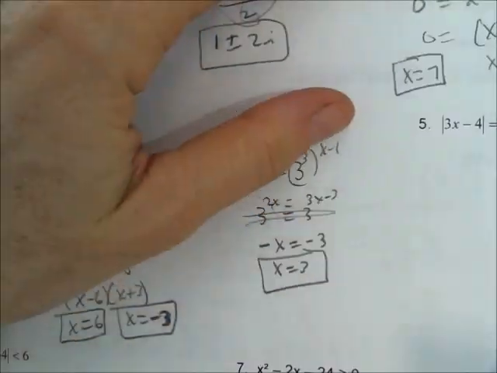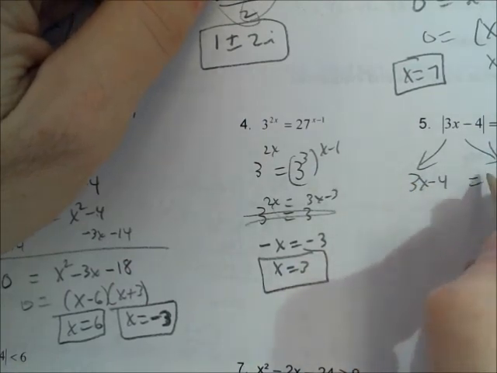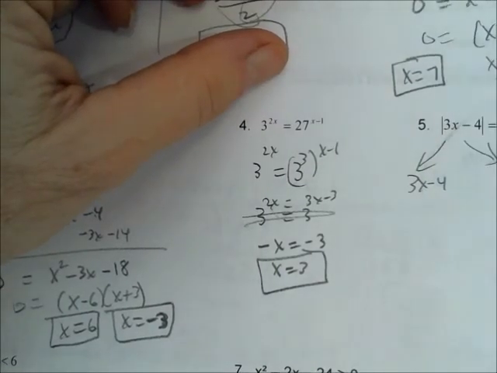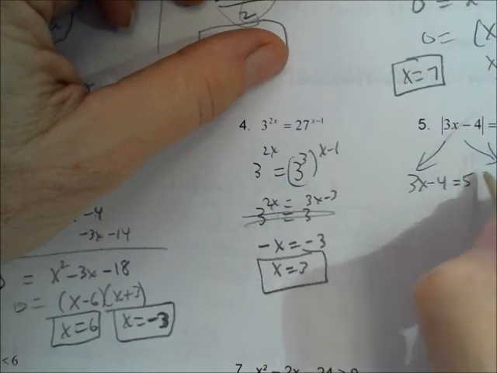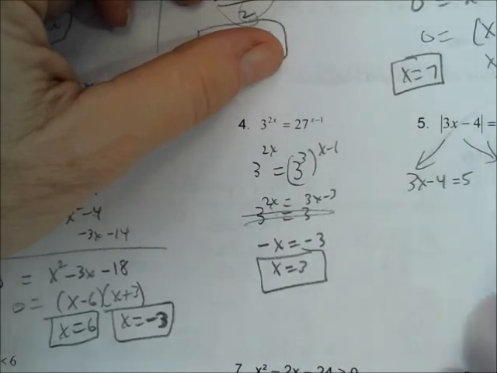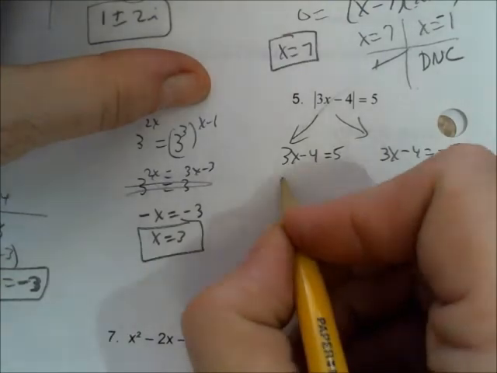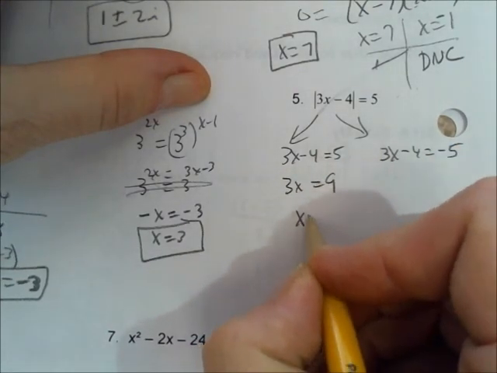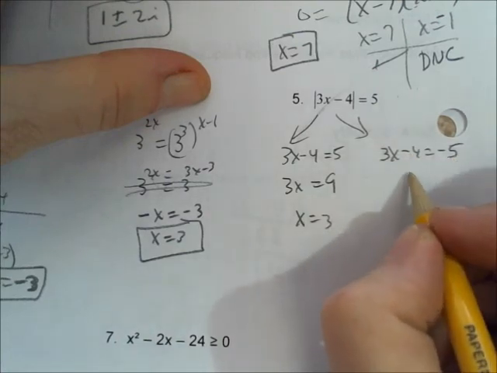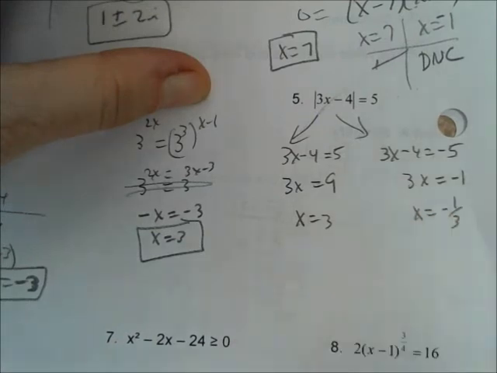Number 5, absolute value equations. You're going to say 3x minus 4 is equal to 5. Oops, I should have given myself a little bit less space. And 3x minus 4 is equal to negative 5. So positive and negative. So we're going to add 4 to each side. 3x equals 9, so x equals 3. And adding 4 to both sides here, 3x equals negative 1, or x equals negative 1/3.